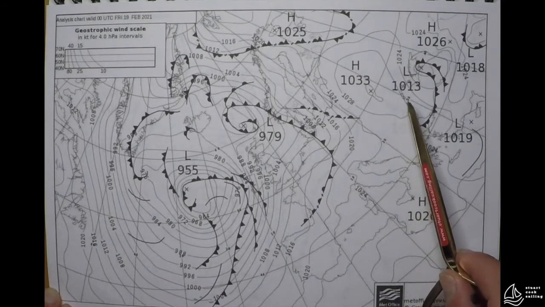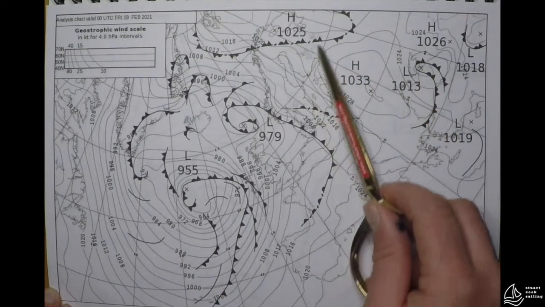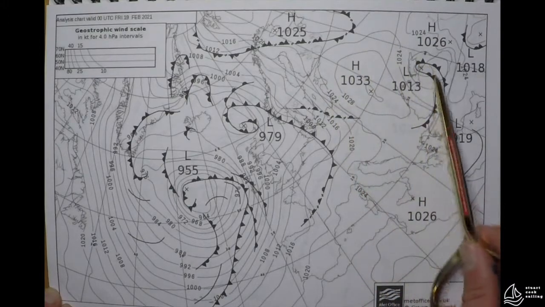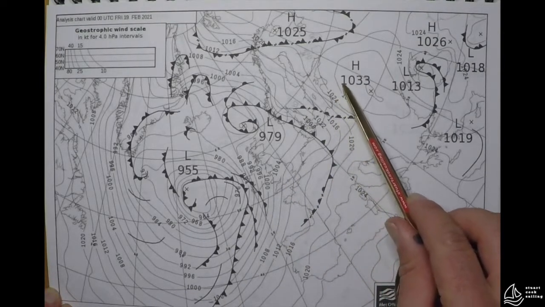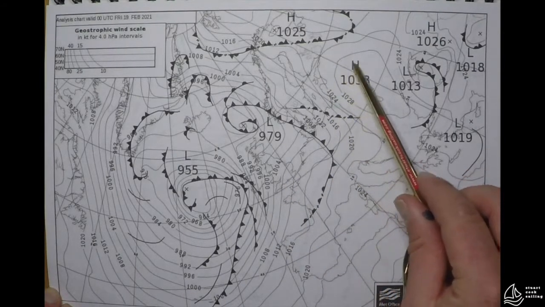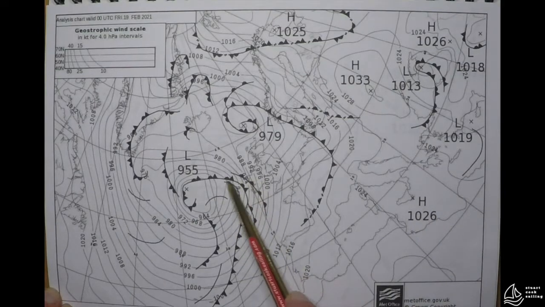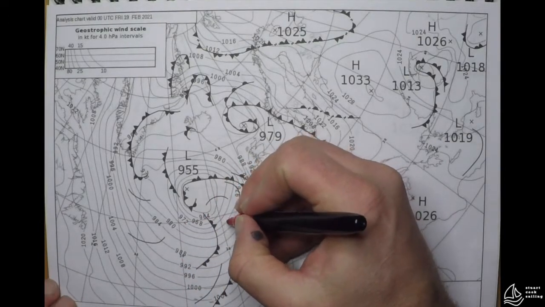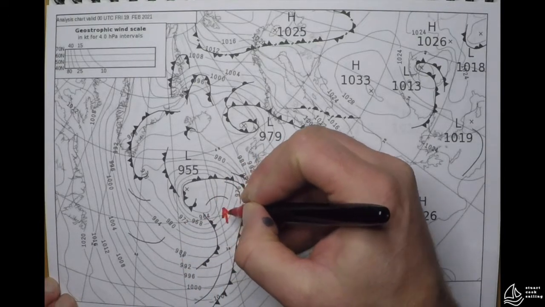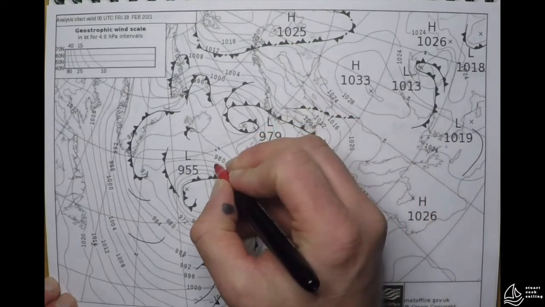So in the northern hemisphere, the winds are going clockwise round a high pressure and anti-clockwise round a low pressure. But the winds are also going slightly out of the high and slightly in to the low. We'll just have a quick little look at that. So we've got our winds doing something like this.